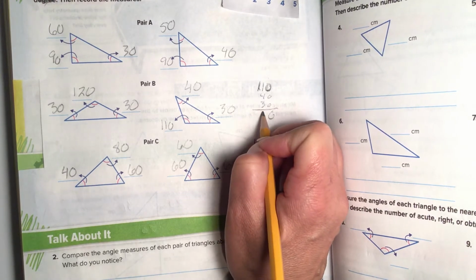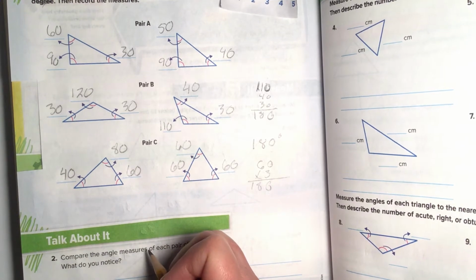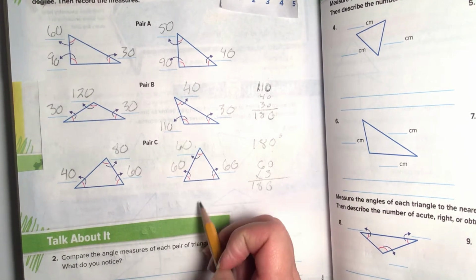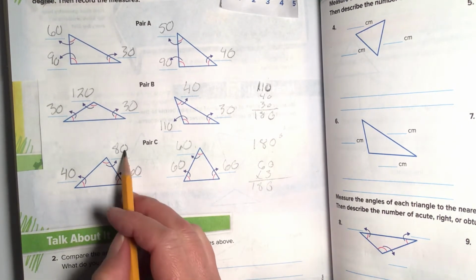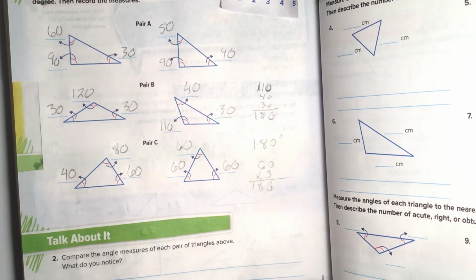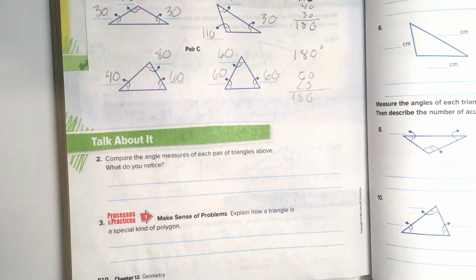4 plus 4 is 8. Oh, 180. So for it to be a true triangle, each of these angles' degree marks need to add up to 180. That way you can tell if you got the right degrees on here, if when you add them all together they equal 180. All right, let's move to number 2, talk about it.